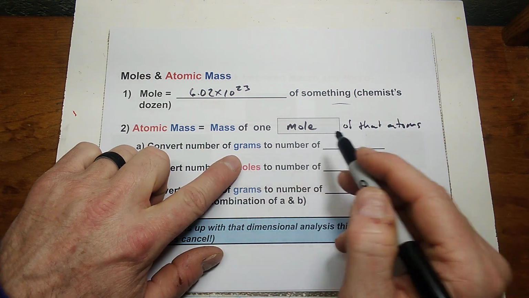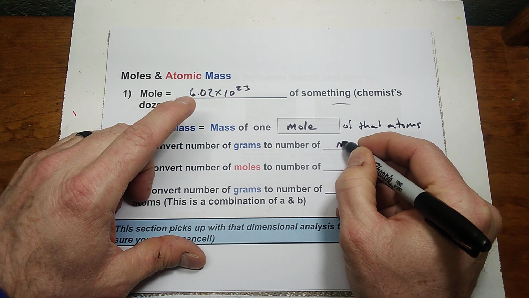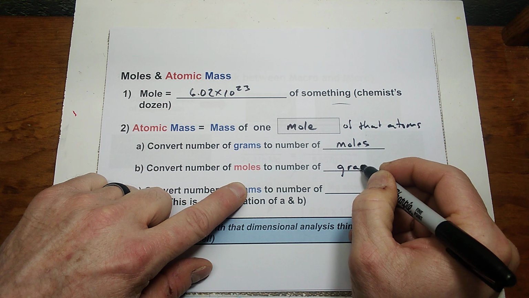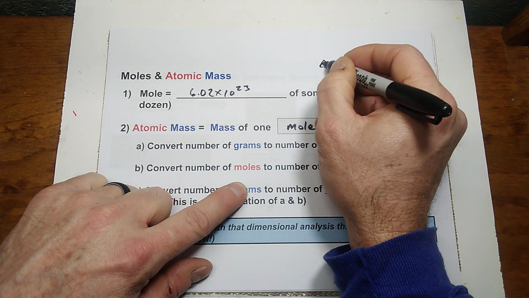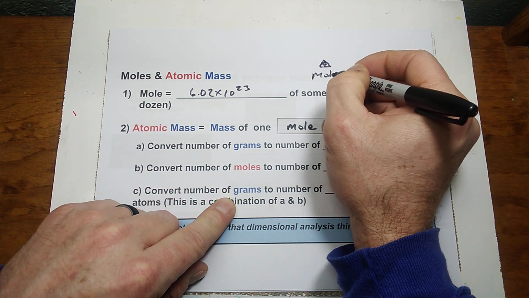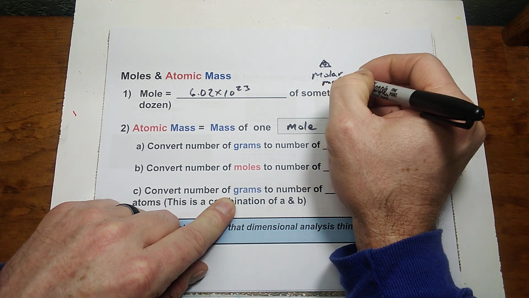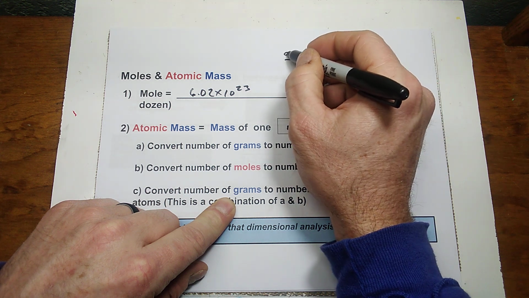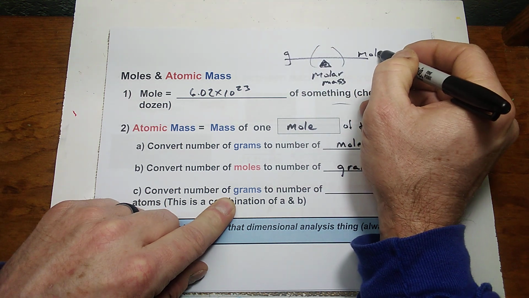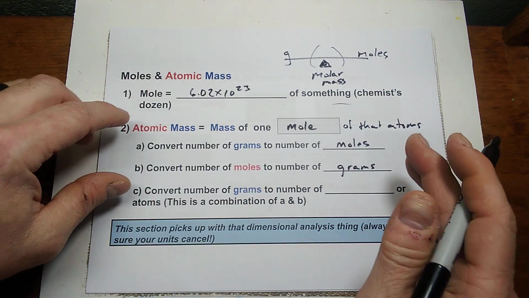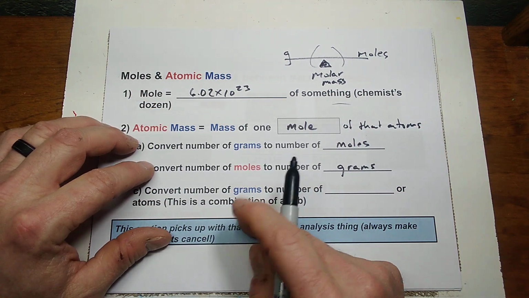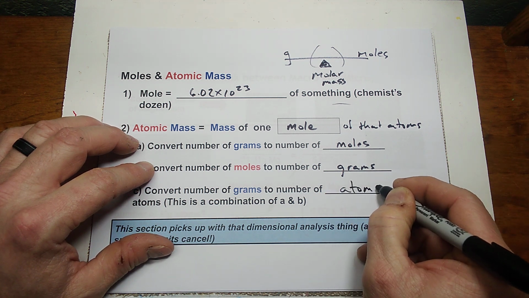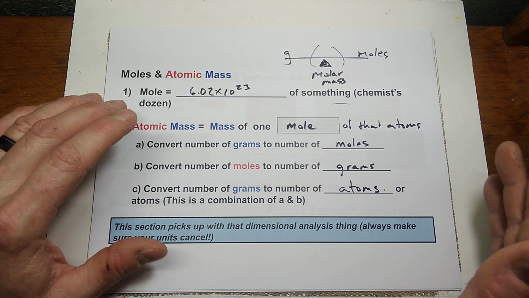We can always take our grams and convert to number of moles. We can always take moles and convert to number of grams. So it's, again, a conversion. We can use our molar mass, or we'll hear it sometimes as atomic mass, as a way to convert from grams to moles, or the other way. It doesn't matter. But we can also convert grams to number of atoms. We can also do that, and we'll see that.